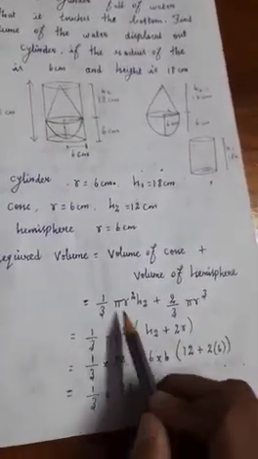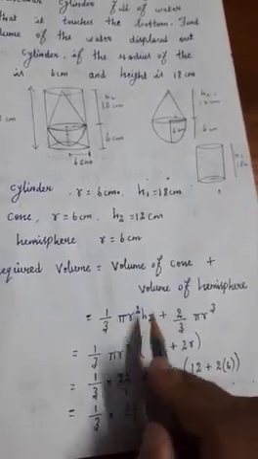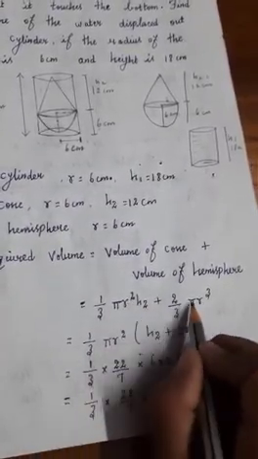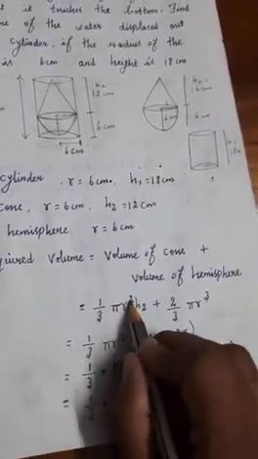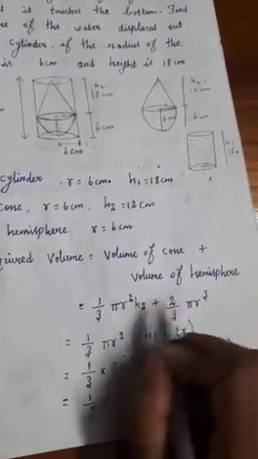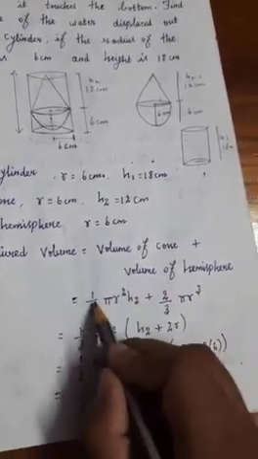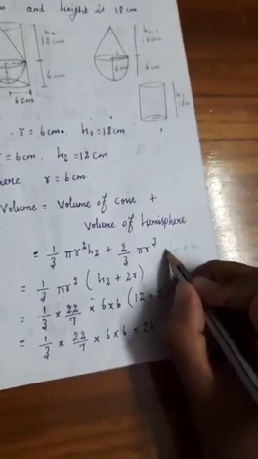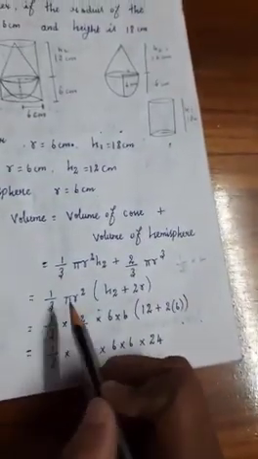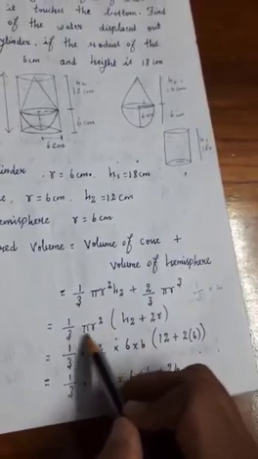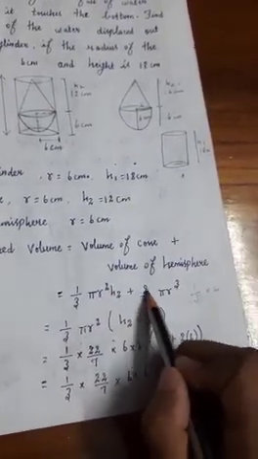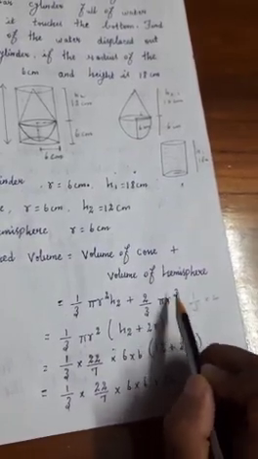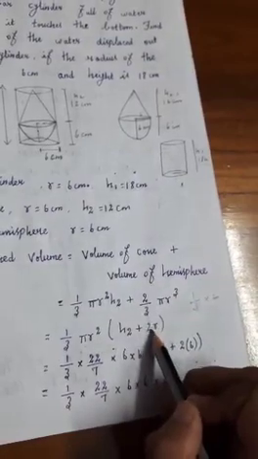Now, in both parts, what is common? Pi is common, and r is common. Here r appears 2 times, here r 3 times, so the lowest power we need to take: r square. The next one: 1 by 3 is common, so 2 by 3 you can write as 1 by 3 into 2. So 1 by 3 we take outside. The remaining is 1 by 3 pi r square outside, then h2 plus 2 into r, since 1 r remains.